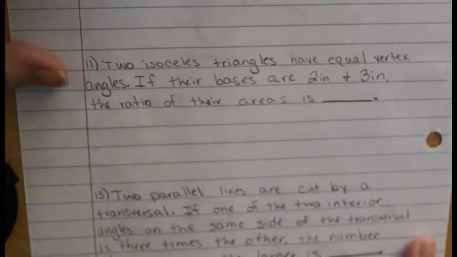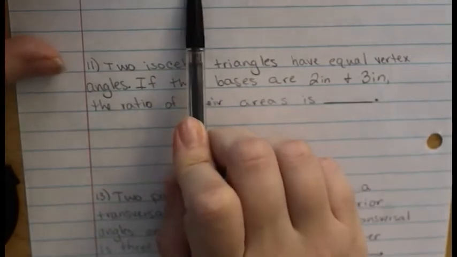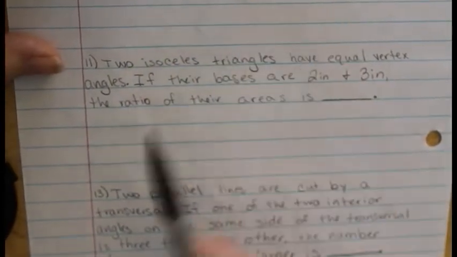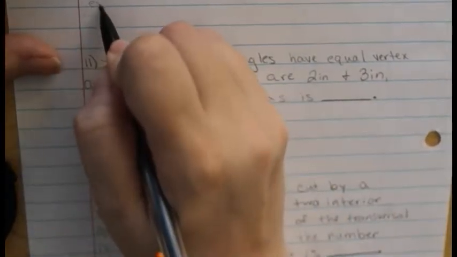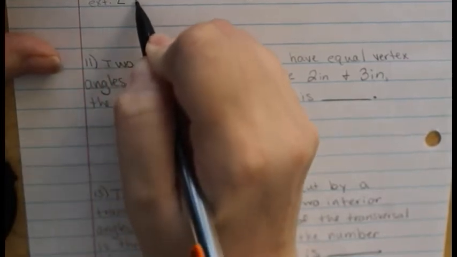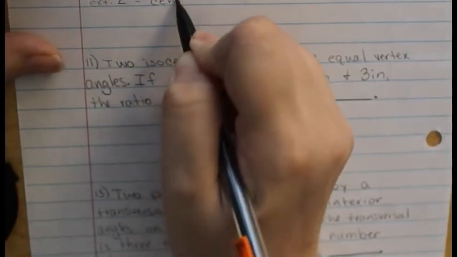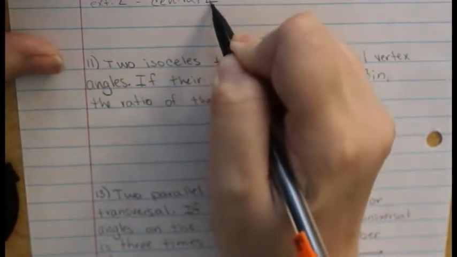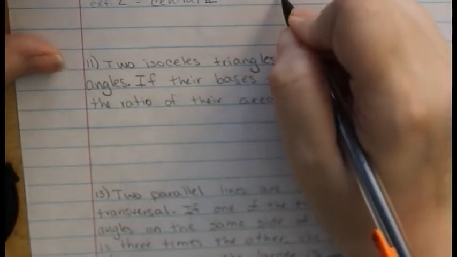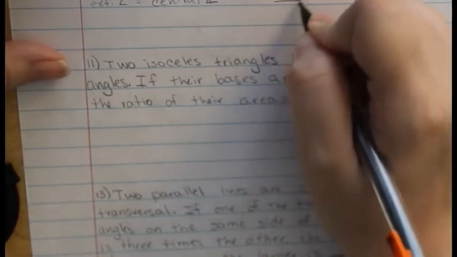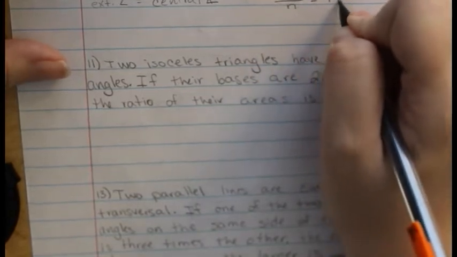Okay? Number 9 is on the back. If each exterior angle of a regular polygon is 72 degrees, the number of sides the polygon has is blank. Now, if we remember, the exterior angle is actually equal to the central angle, which means that 360 divided by the number of sides equals 72.